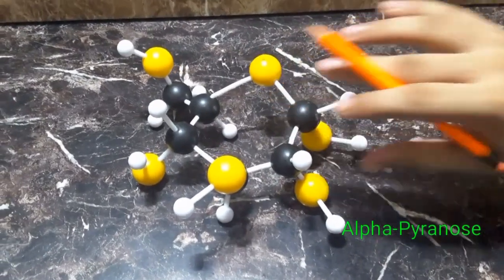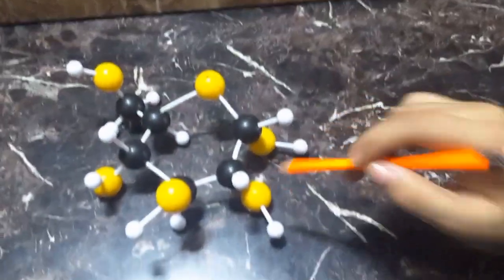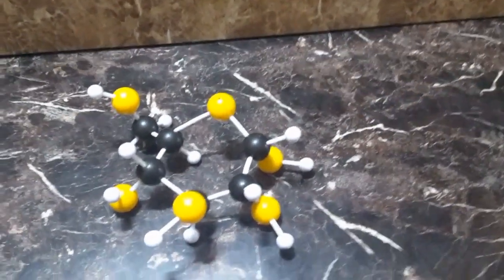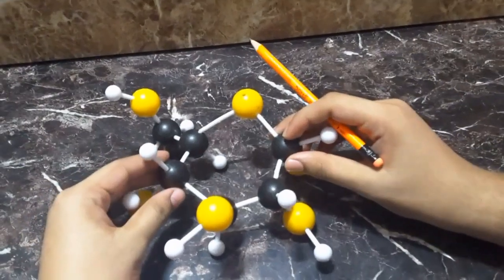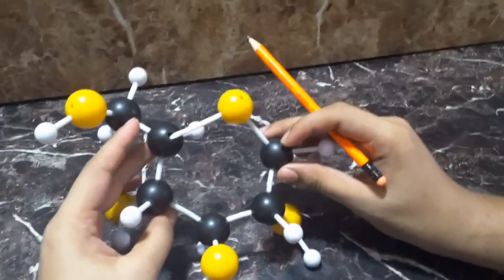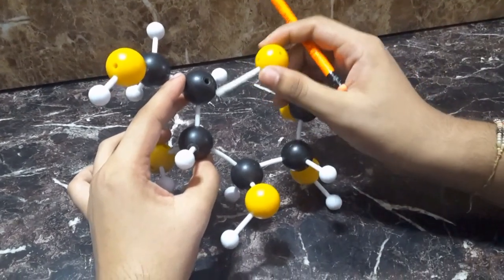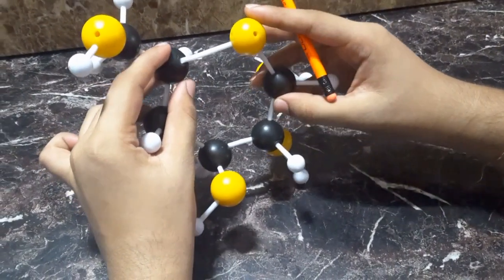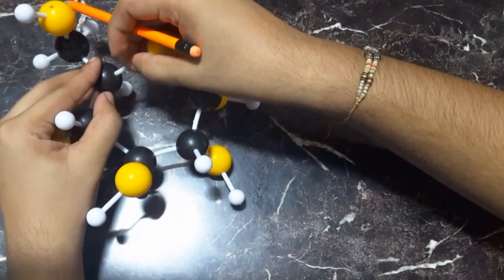This is another three-dimensional structure in which glucose exists. See, 6 carbons, 6 oxygen, and 12 hydrogen. So this is a glucose molecule, and the structure is a Pyranose ring. This is a Pyranose ring. As you can see, this has 6 atoms present in the ring. The one here is the oxygen, and here 1 2 3 4 and 5, these 5 are the carbon atoms.